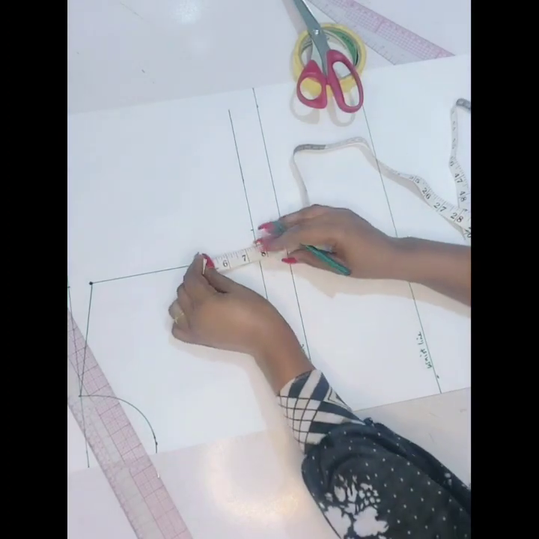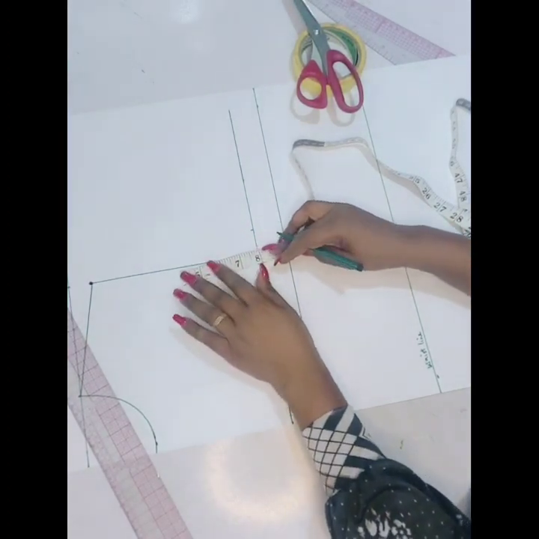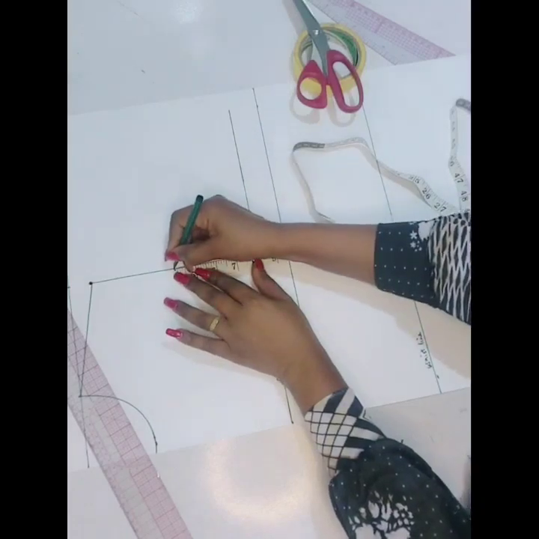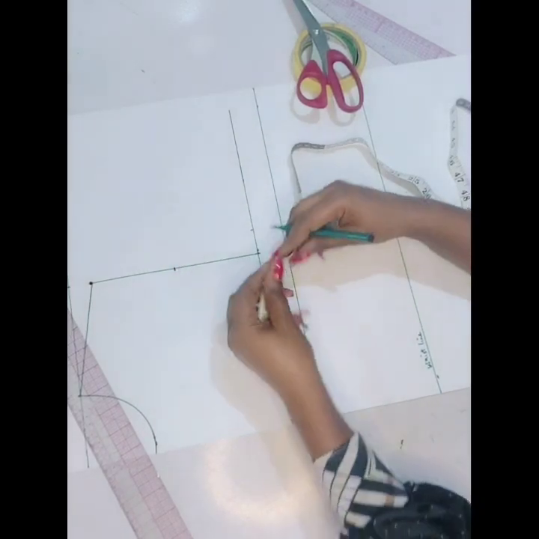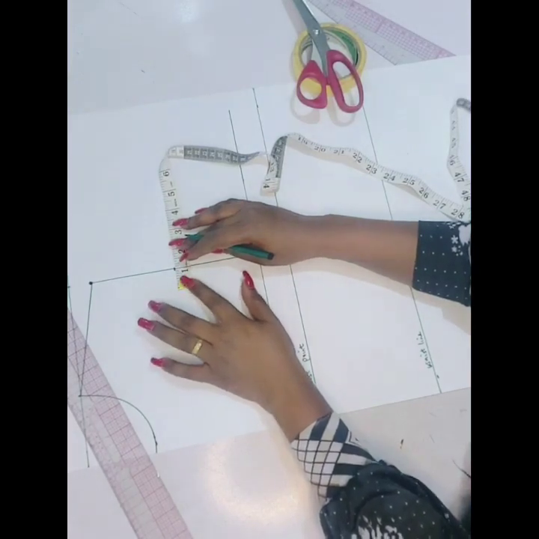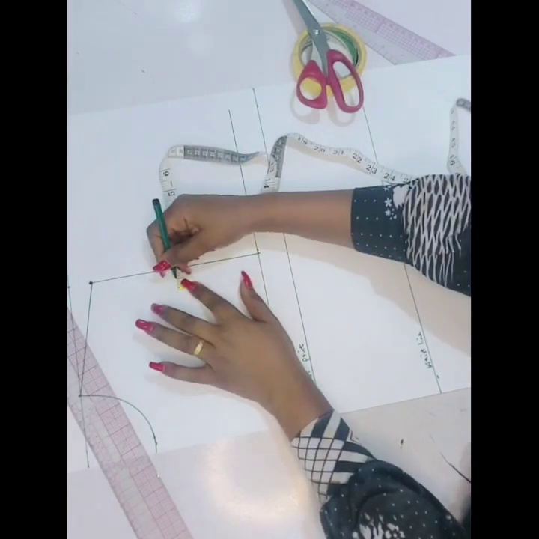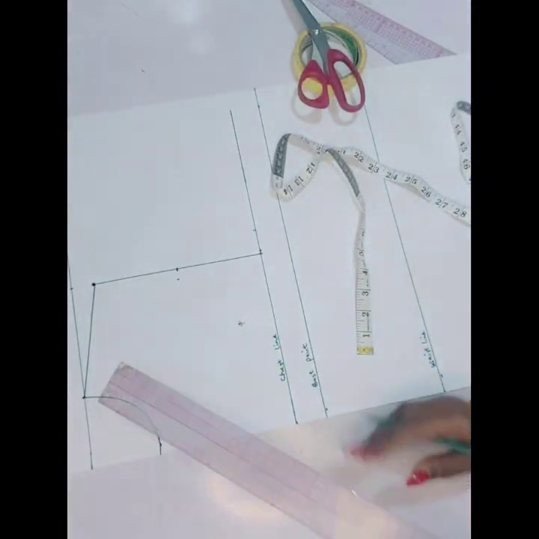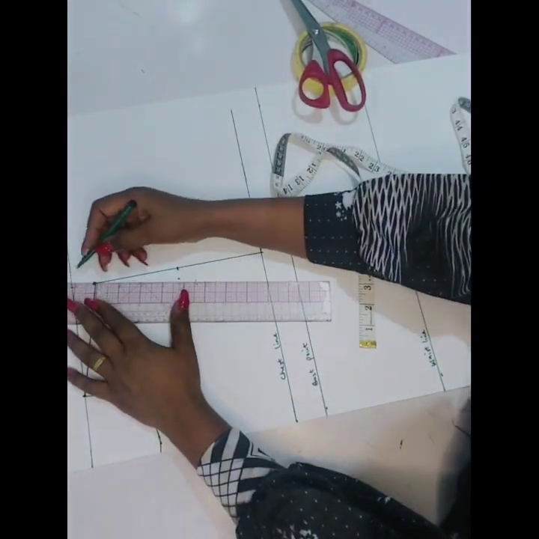As you can see, I folded the tape into 2 to get the midpoint, which is 4 inches. I'll mark that. Then I'll come in by half an inch on that midpoint to get my front armhole curve. You can come in by 3/4 inch, that's 0.75, but I prefer to come in by half an inch. It works perfectly for me.